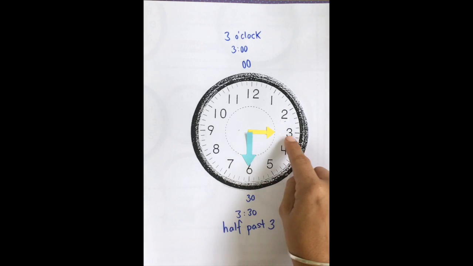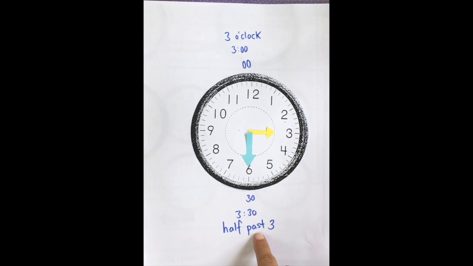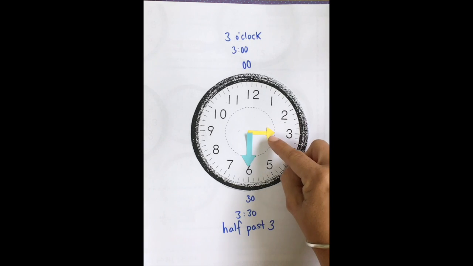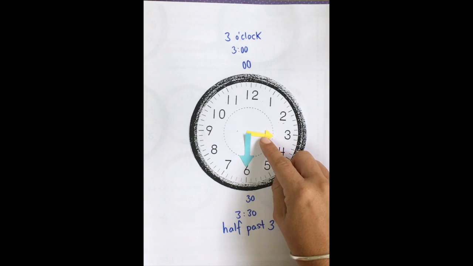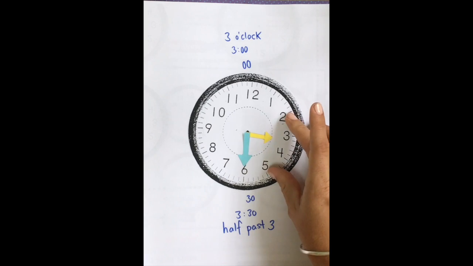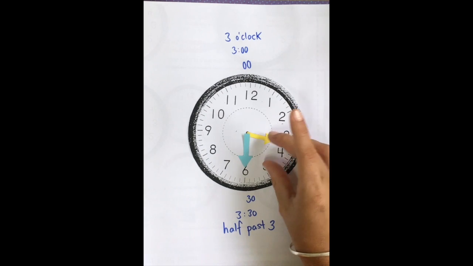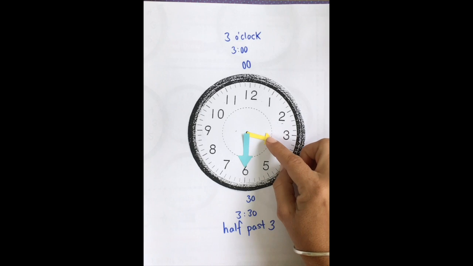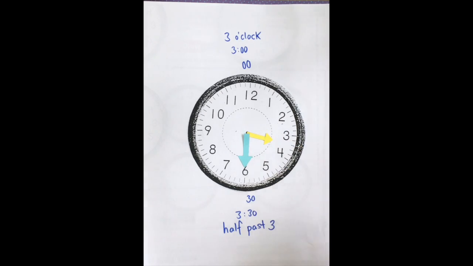Right here it's still pointing to the 3, but because it is past 3, we want to move the arrow a little bit past 3 o'clock. We don't want to move it all the way to the 4. It wants to be in the middle of the 3 and the 4. So when you look at a clock like this, the time is 3:30. We know it is 3 because it's not quite to the 4 yet, but it's just past the 3.